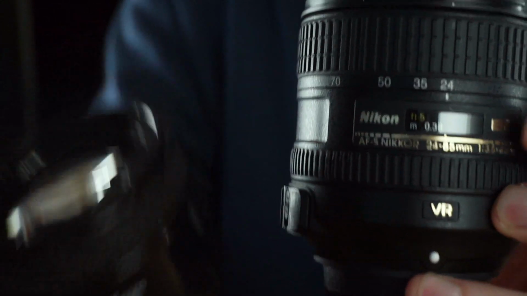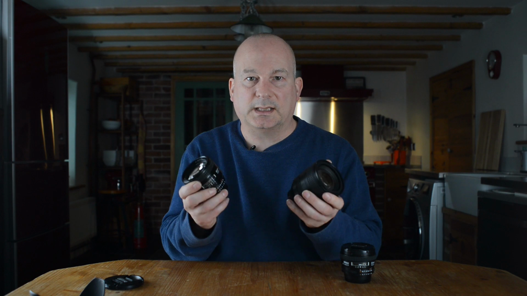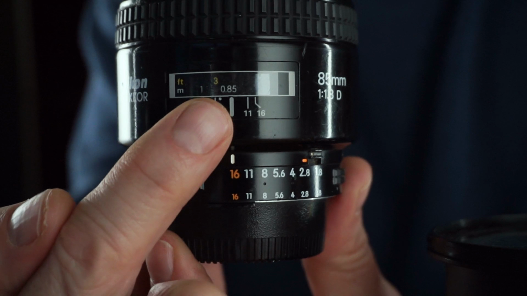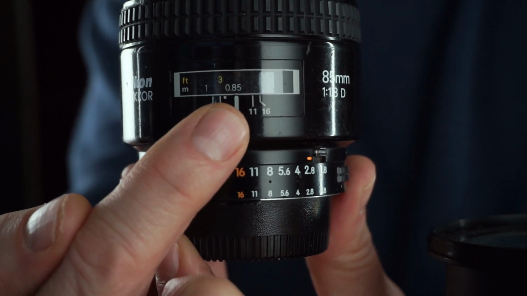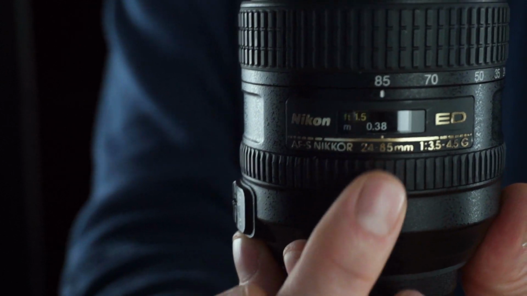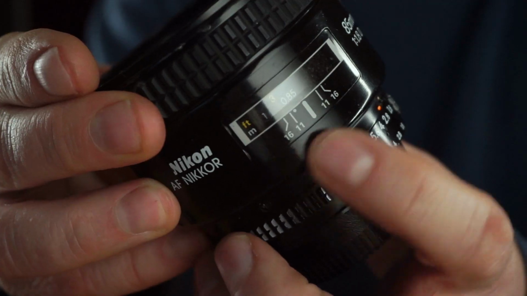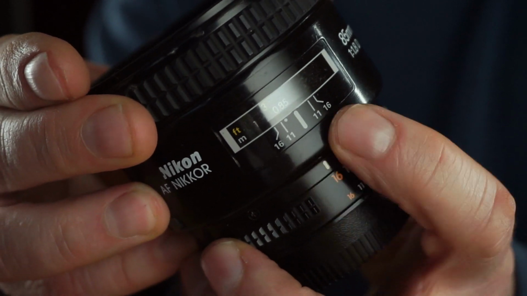Now the thing that shows a lens's true value to the photographer is very often the minimum focusing distance. So we'll take both of these lenses. These are both 85mm lenses. And we'll take this one first. This is the prime lens. And as you can see, the minimum focusing distance on this is 0.85 meters, which is about 3 feet. This one can focus down to 0.38 meters, which is just under 1.5 feet. So if focusing closer is more important to your photography, then pay attention to the minimum focusing distance on the lens. Below or above the window could be some other numbers.